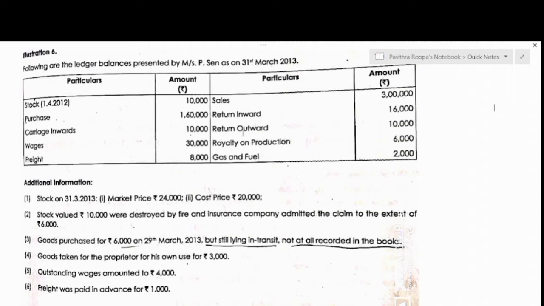Next, third one, goods purchased for rupees 6,000 on 29th March 2013 but still lying in transit, not at all recorded in the books. Here we have purchased goods worth rupees 6,000 but we have not written them in the books. This we should add to the purchases as well as the closing stock.